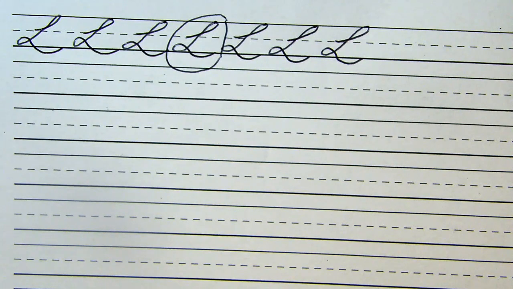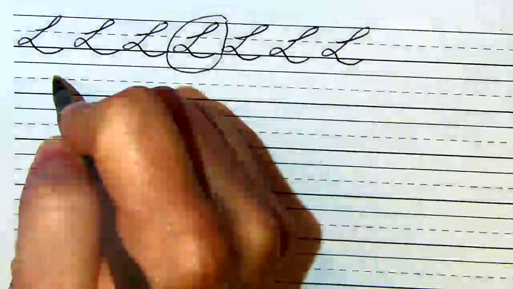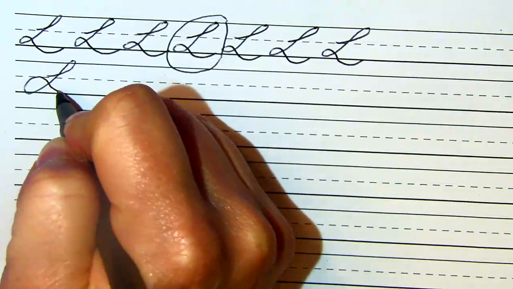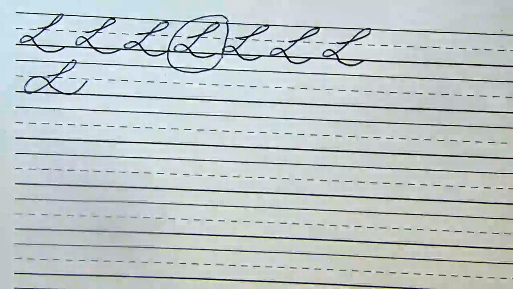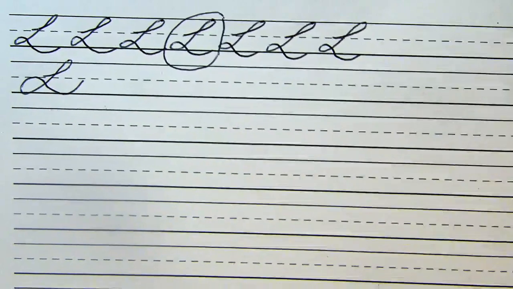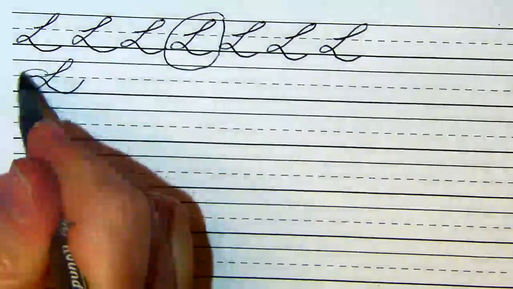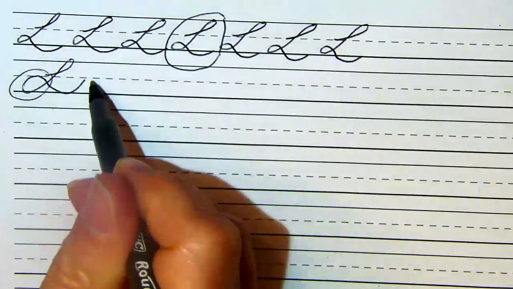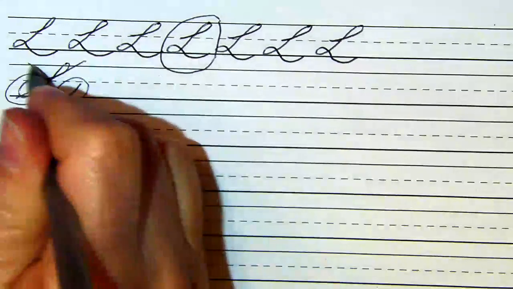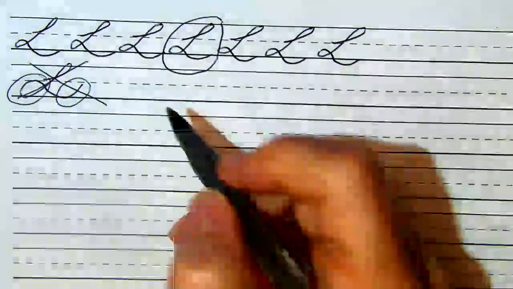The biggest mistake I see with uppercase L is doing this. Notice what the problem there is. There's two problems. If you said the size is wrong, you're right. This loop is too big, and I didn't dip it under. That's the biggest mistake I see with L. So watch out for that very common third grade mistake. Let me show you the right way.